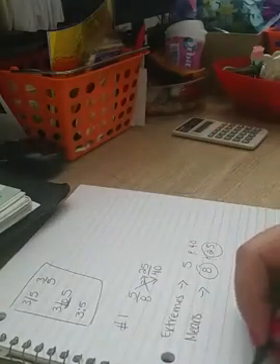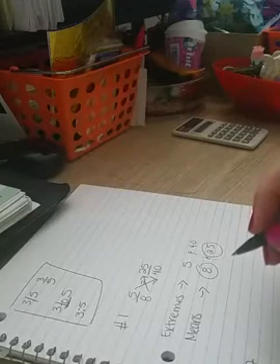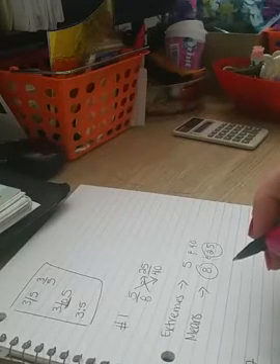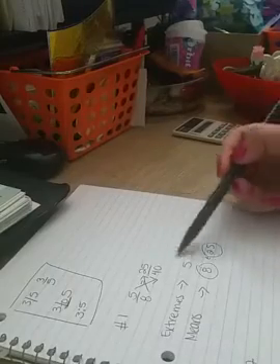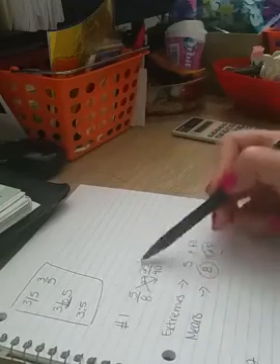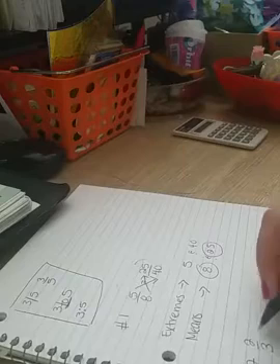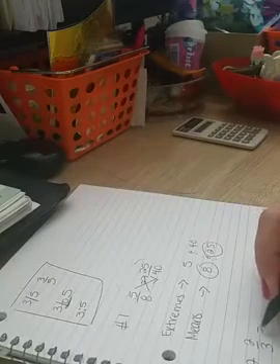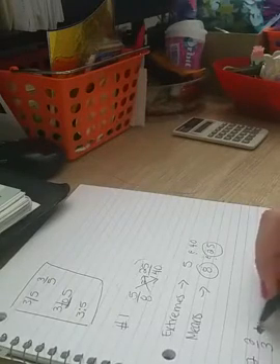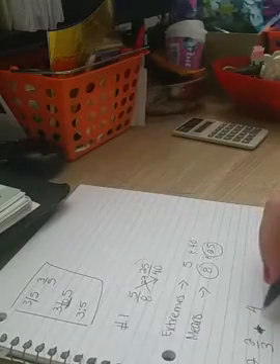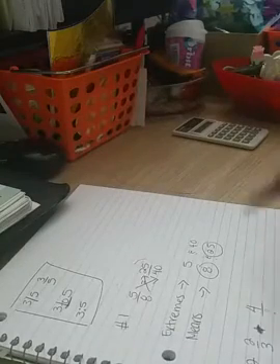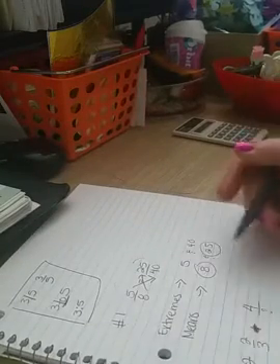Number 2 is asking, fill in the blank for each pair of ratios to form a proportion. So a proportion is this to this. In this case, you have 2/3 equals 4 over what would make it a match.